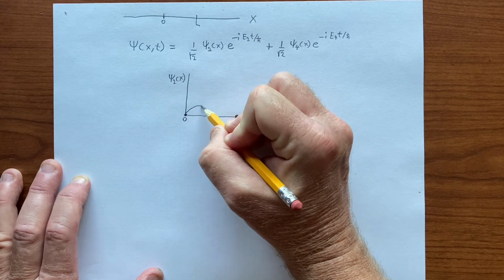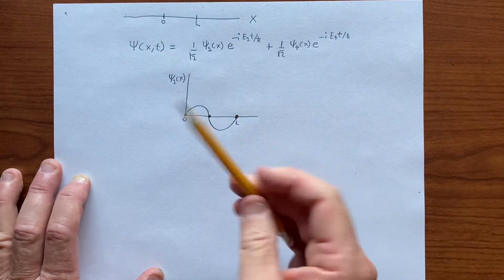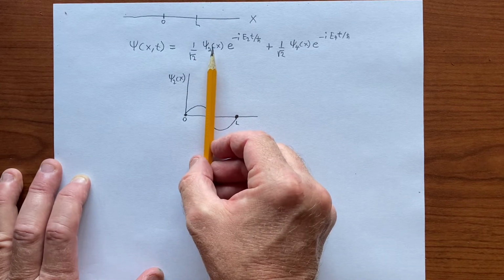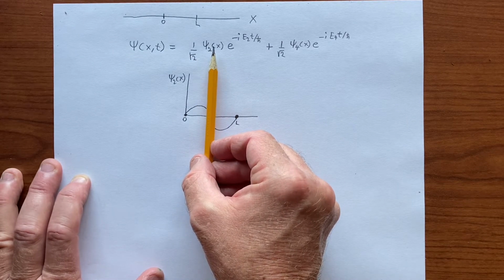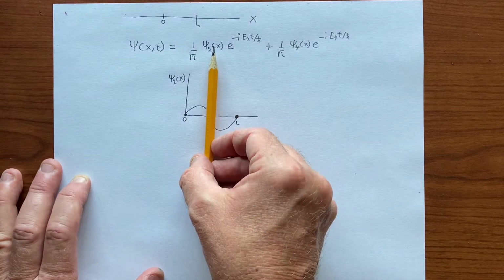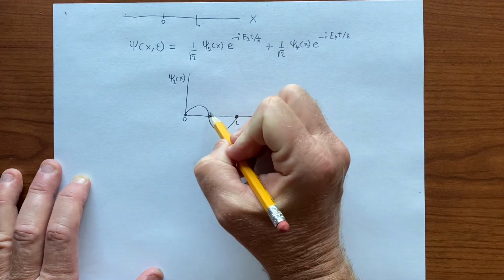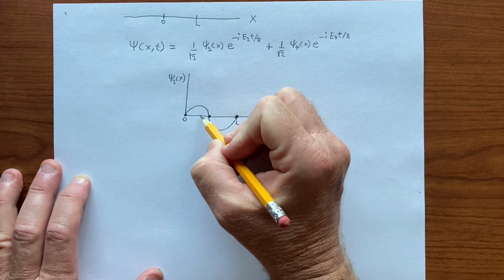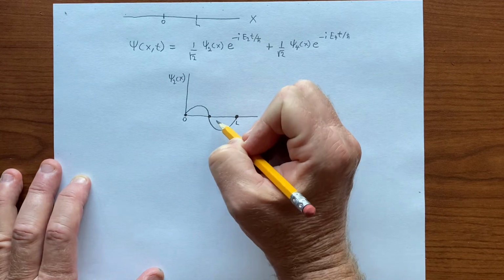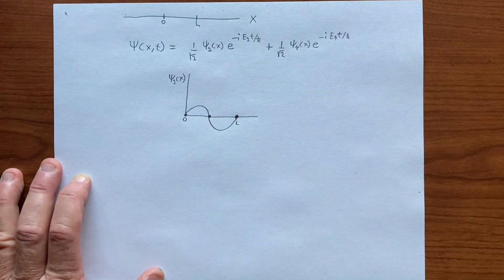So we have this odd parity: if we flip the function around 180 degrees, we have to multiply by a minus sign. Then the next one is an even function for psi 3, and then psi 4 again becomes odd.